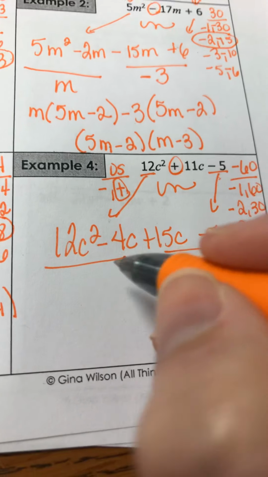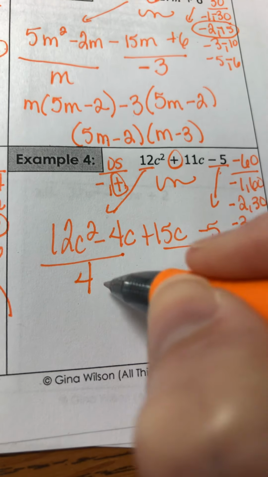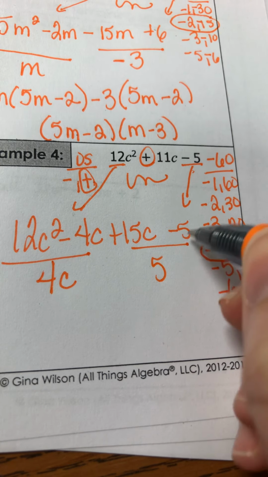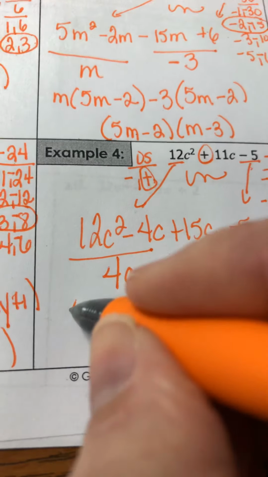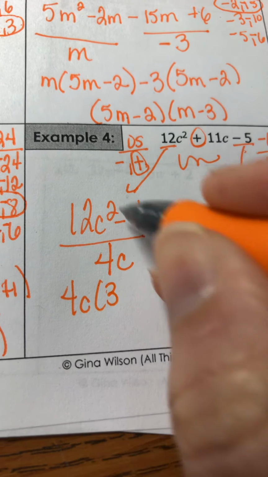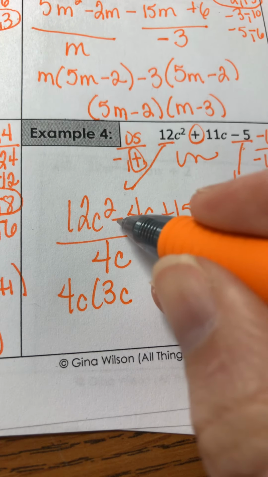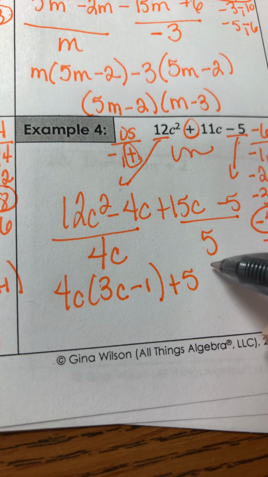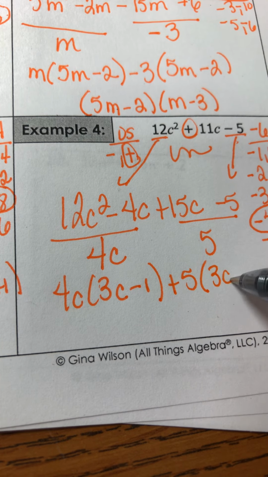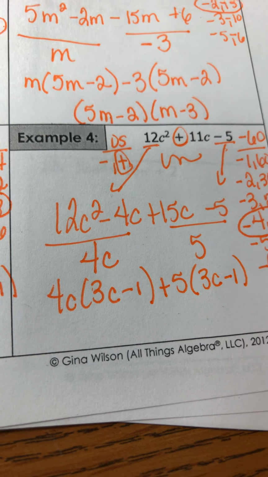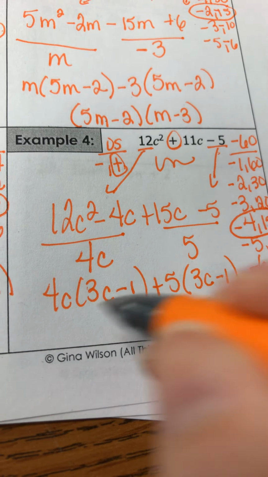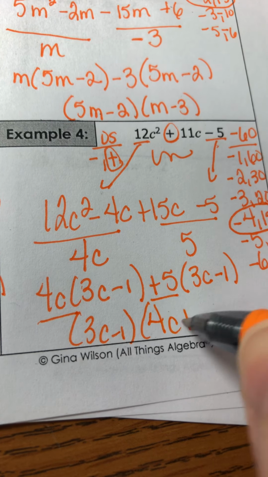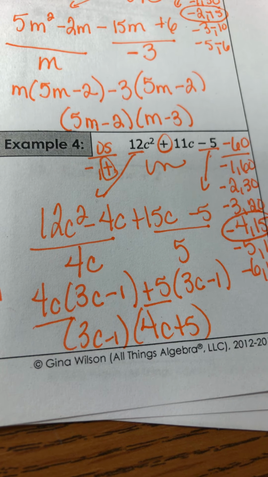Now in group 1, 12 and 4 have a GCF of 4. C squared and C have a GCF of C. 15 and 5 have a GCF of 5. This one doesn't have a C, so we're good. 4 will go into 12 3 times. 2 minus 1 is 1. Negative 4c divided by 4c is negative 1. Bring down your second GCF. 15 divided by 5 is 3. Negative 5 divided by 5 is negative 1. See how your two parentheses match? So factor out that matching parenthesis, and then your two GCFs will go in the other parenthesis, and you're done.